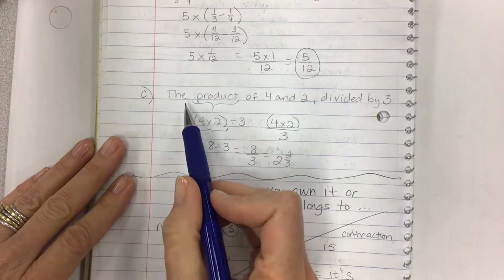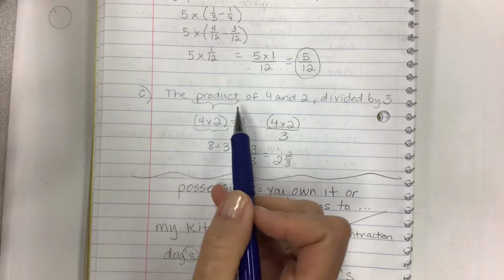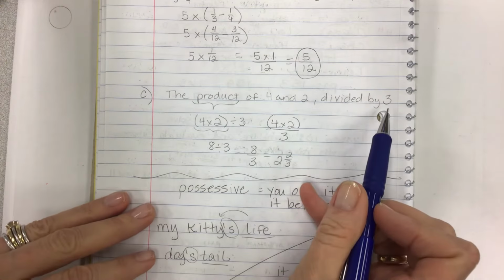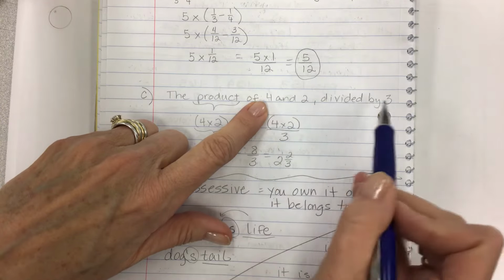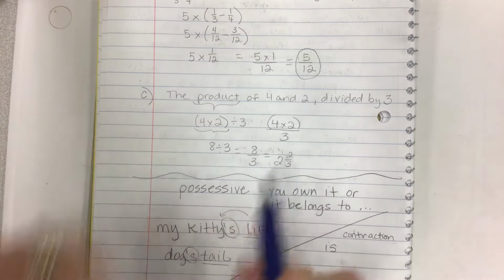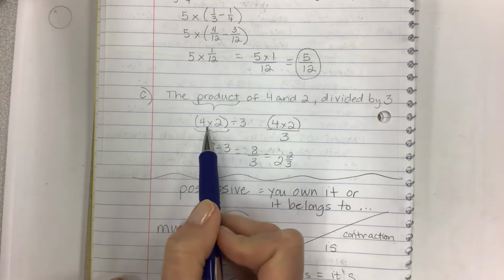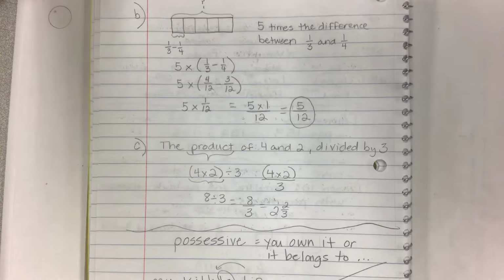And for the last practice problem, if you have something like the product of 4 and 2 divided by 3, you can't divide either of those by 3 until you get the product of these two numbers. Must multiply first before dividing.